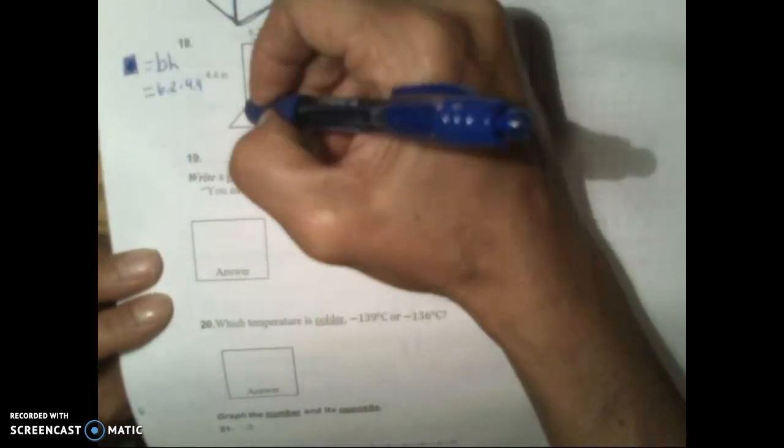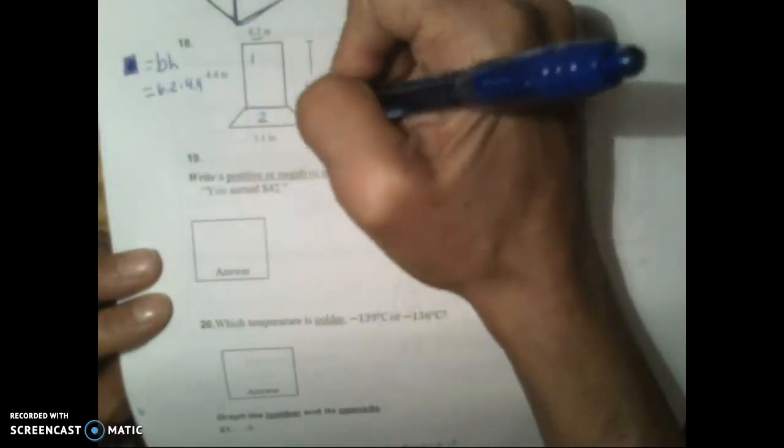Well, my base is 6.2. It's not to scale. Times 4.4 because my height from here to here is 4.4. So this is the height of the whole composite figure. You're only looking at the rectangle. That gave me, when I multiplied them together, 27.28. So the area for this is 27.28.